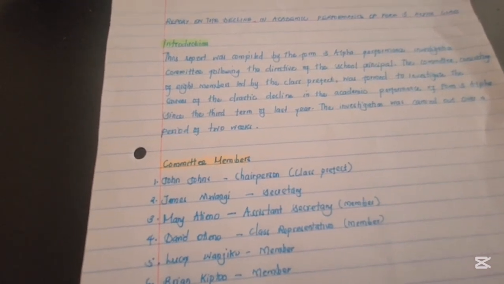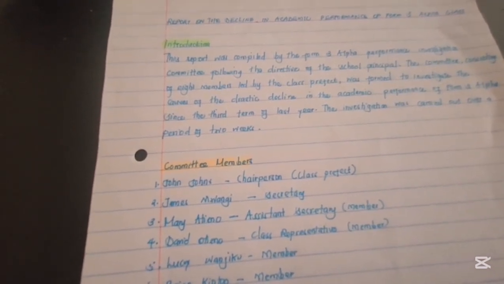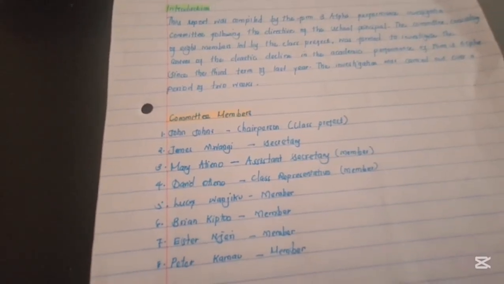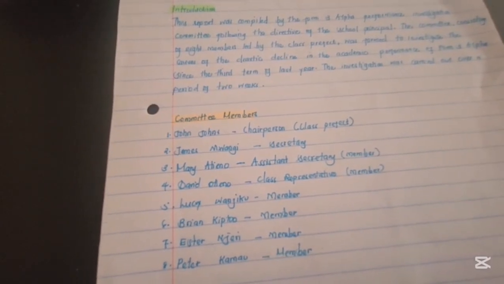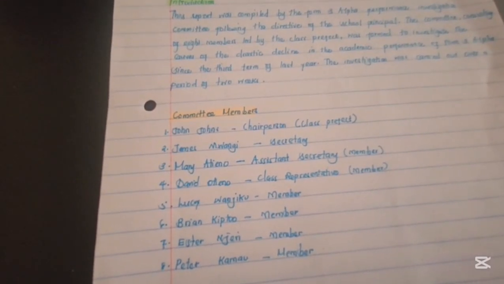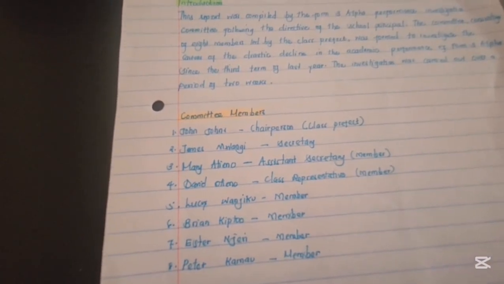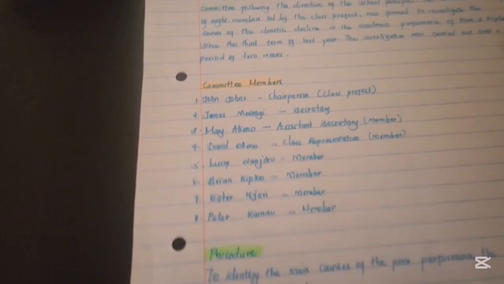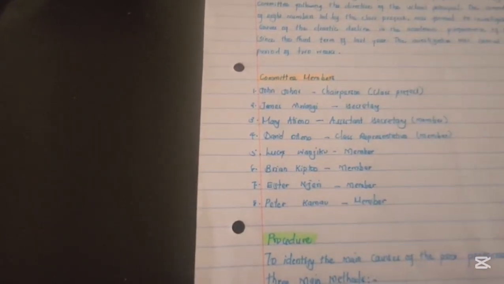After that, we write the committee members. We have John Jones, the chairperson; James Mwangi, secretary; Mary Atieno, assistant secretary; David Otieno, member; Lucy Wanjiku, member; Brian Kipto, member; Esther Jerry, member; and Peter Kamau is also a member. After the introduction, the terms of reference, and the committee members, we go to the procedure.